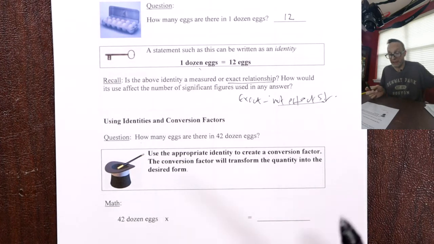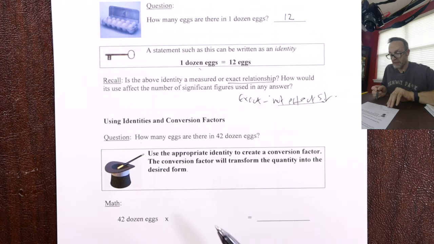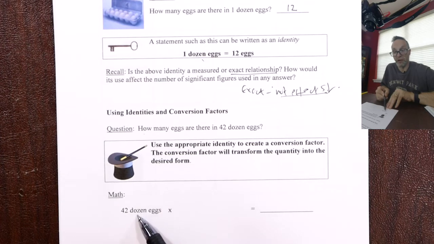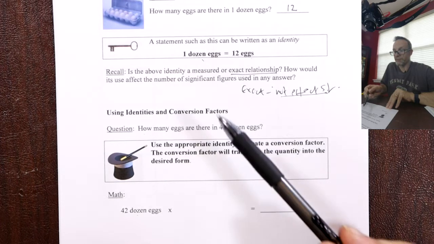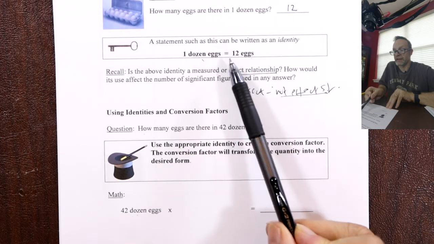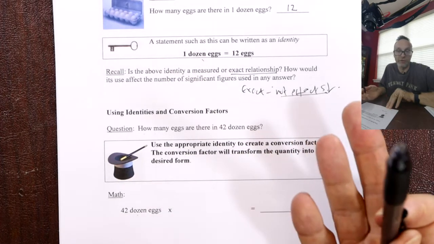But let me show you how you do that with chemistry, right? We start with 42 dozen eggs. That's our so-called given quantity. So we convert from something to something, the number of single eggs over here, right? This is going to be our answer. And what do? Well, there's our relationship. We just turn this into a fraction. Now you said to yourself, oh, it's 42 times 12.